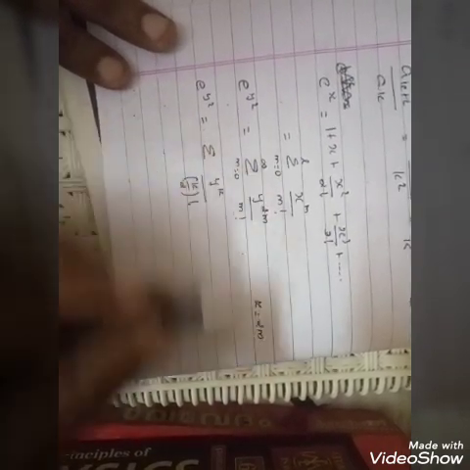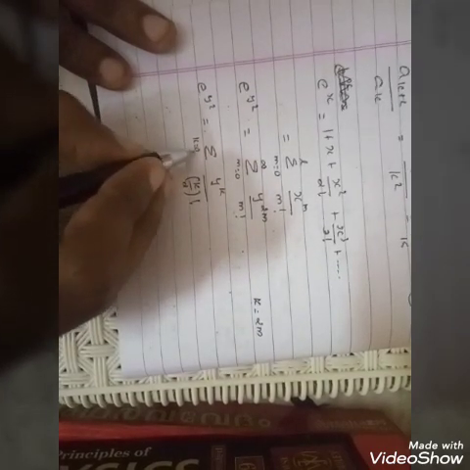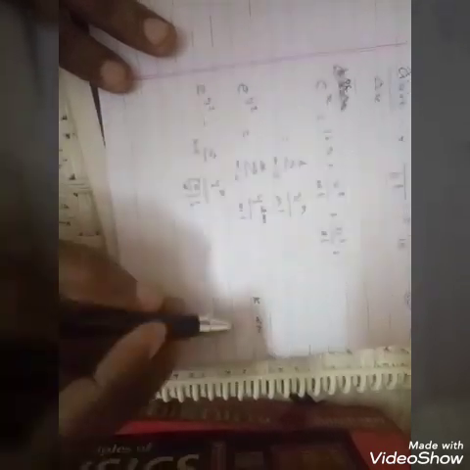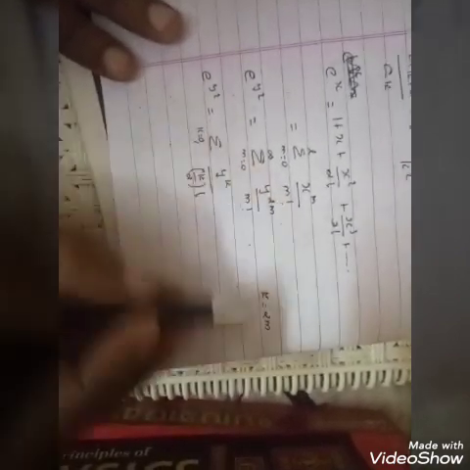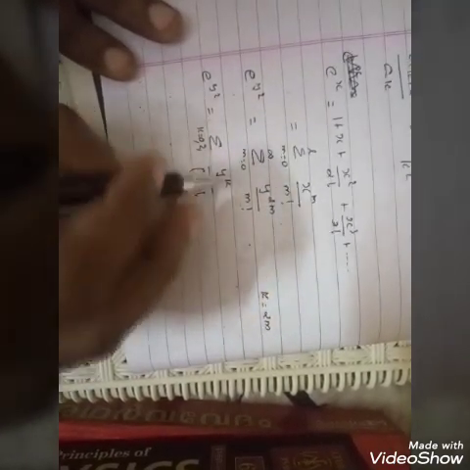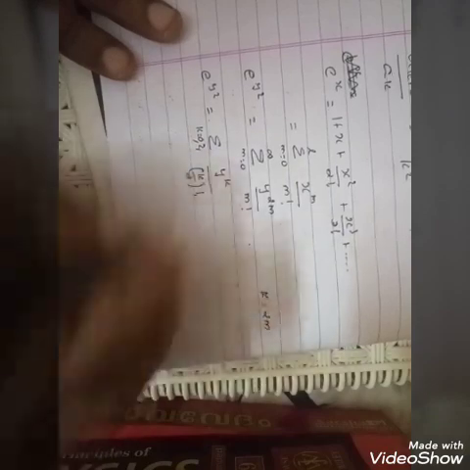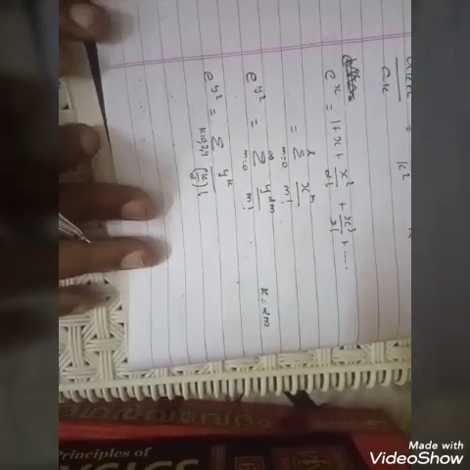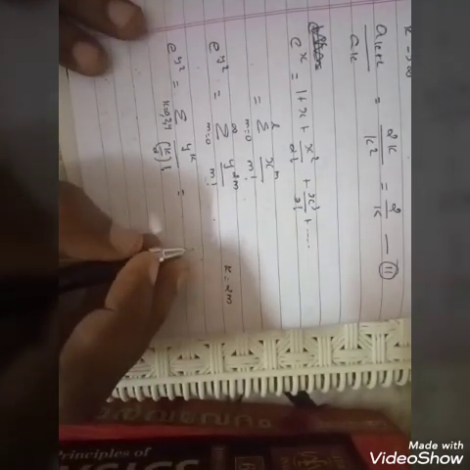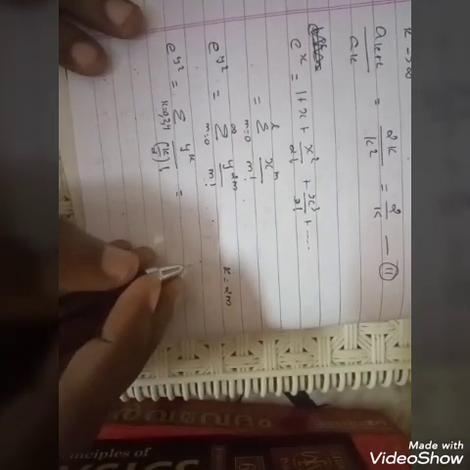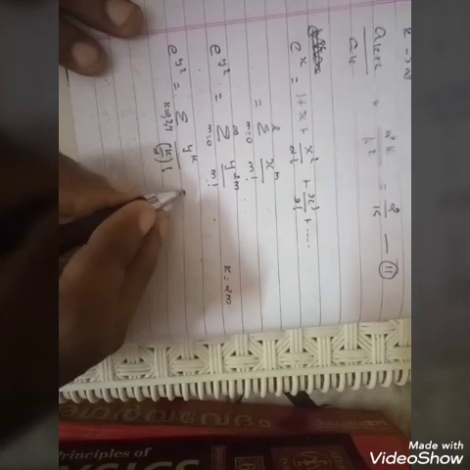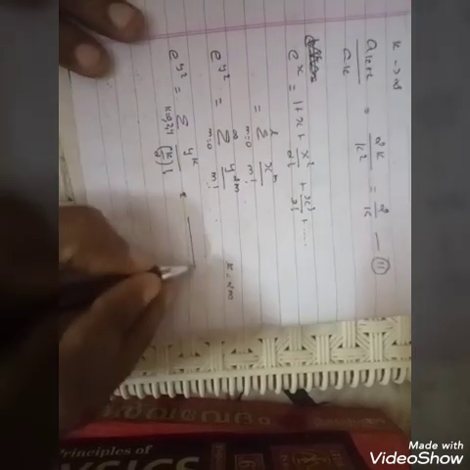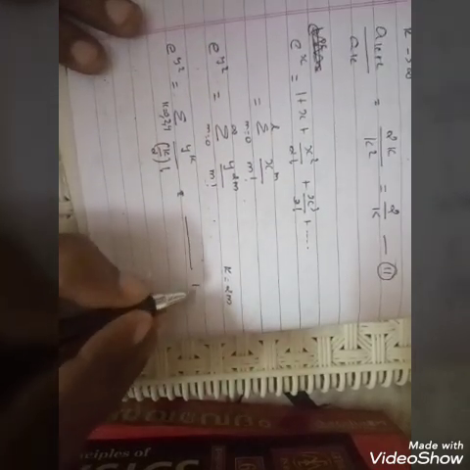When m is 0, k is 0. When m is 1, k is 2. When m is 2, k is 4, and it continues for all even values. Let's label this as equation 12.